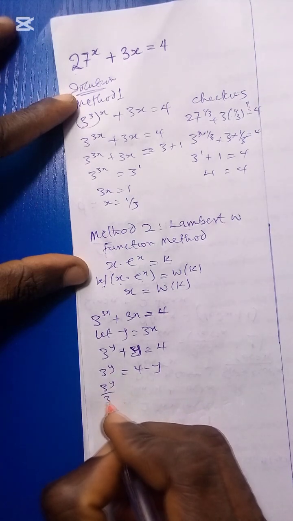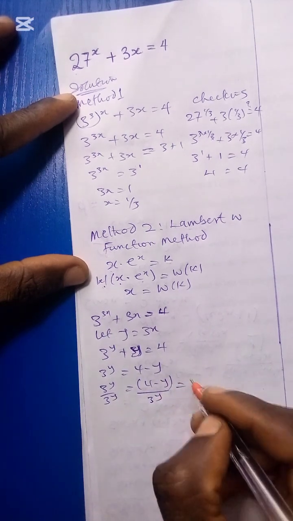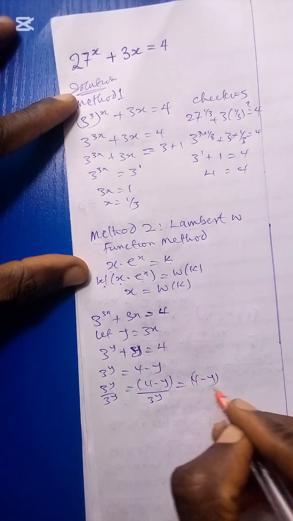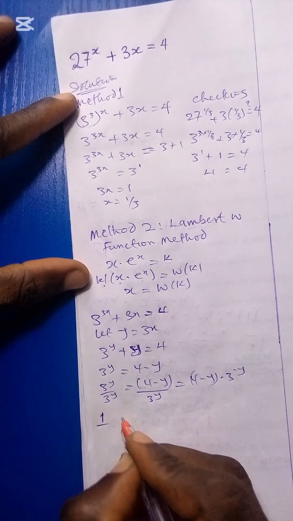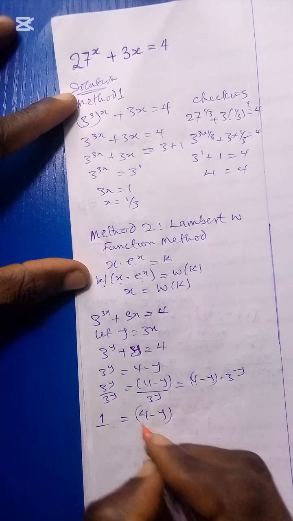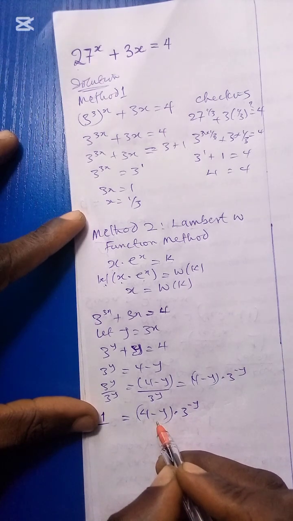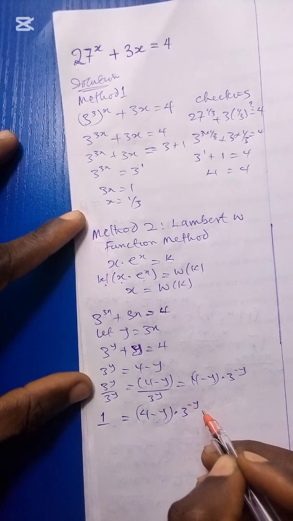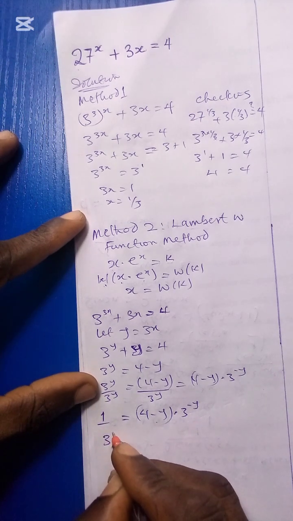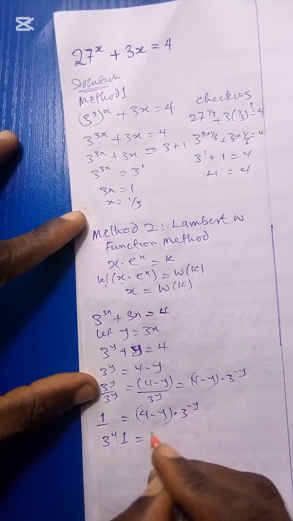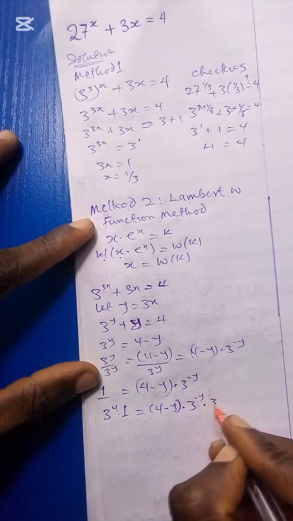3 to the power y over 3 to the power y equals 4 minus y divided by 3 to the power y, which will give us 4 minus y in brackets times 3 to the power minus y. So this is 1 equal to 4 minus y times 3 to the power minus y. Now I want to make this term to be equal to the power here. So to do that, I will multiply both sides by 3 to the power 4. So 3 to the power 4 times 1 is equal to 4 minus y times 3 to the power minus y times 3 to the power 4.